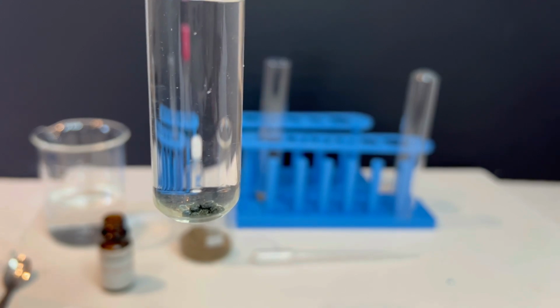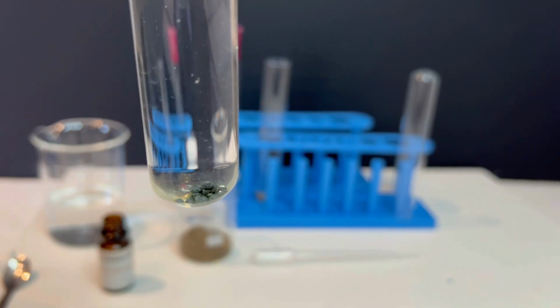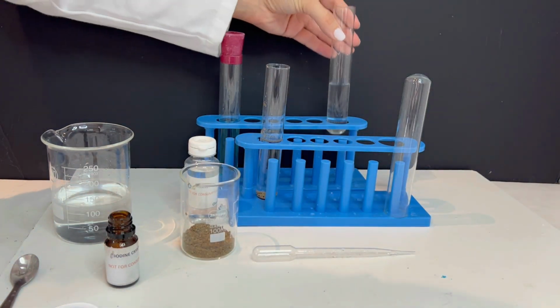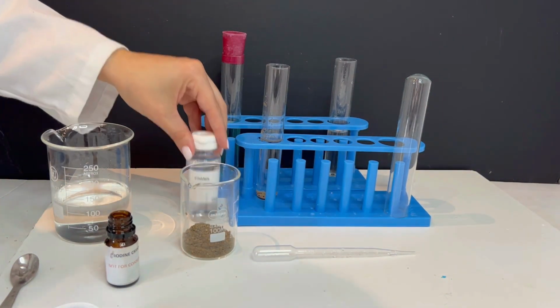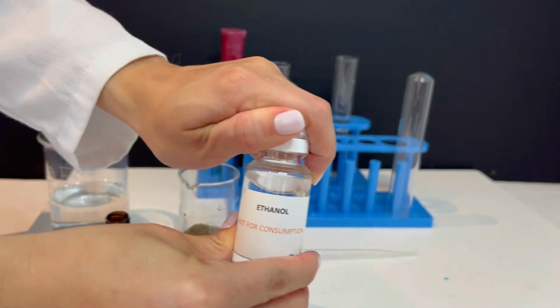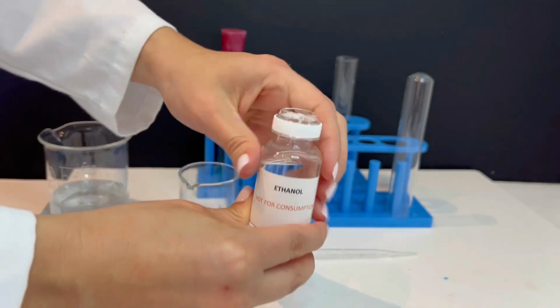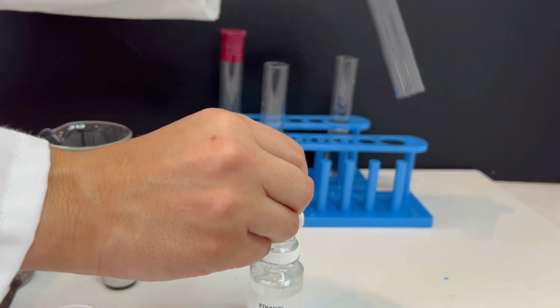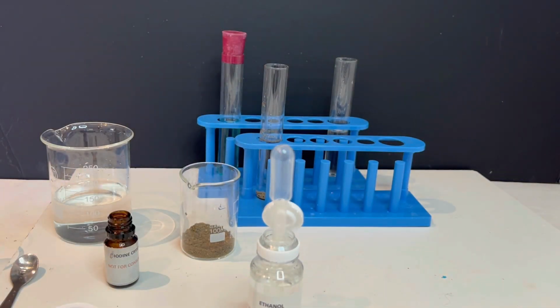Some iodine crystals dissolve while others remain suspended. This indicates a heterogeneous mixture. Lastly, we add ethanol and a spatula of iodine crystals to the fourth test tube, and then we mix it.